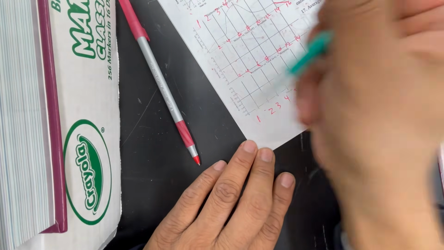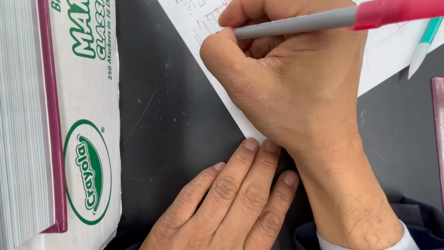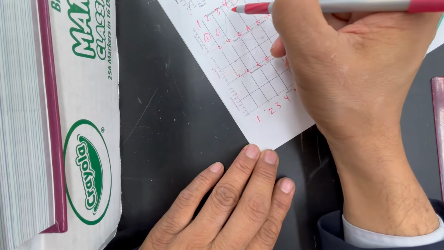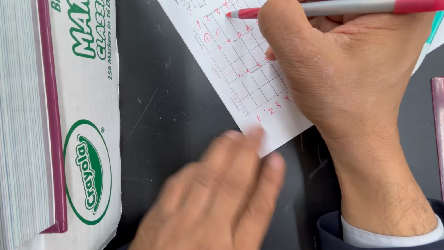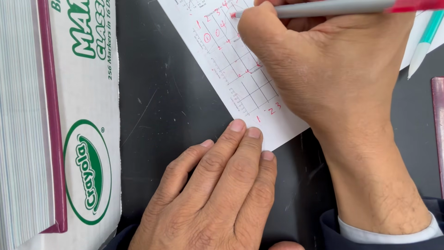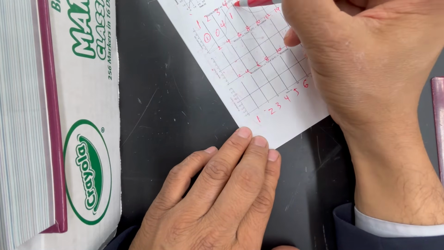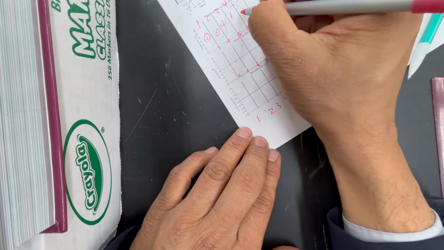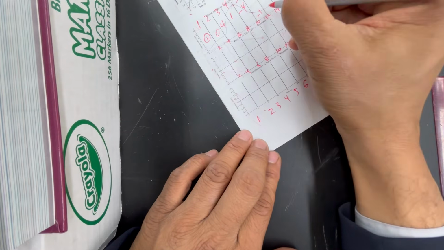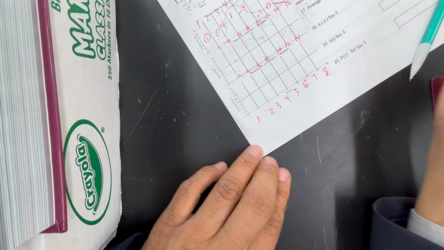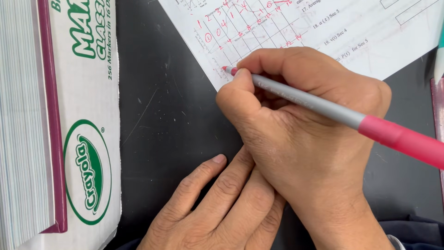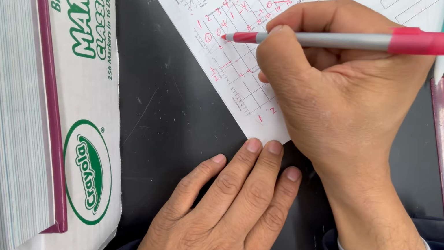In section 1, the object moves 1 meter. Section 2, the object moves 0 meter. Section 3, the object moves from 1 to 5, so 4. 5 to 6, 1. From 6 to 2, so -4. From 2 to 1, -1. Okay, so now 1 divided by 2, that's half. So this is half. The slope of this one is 0.